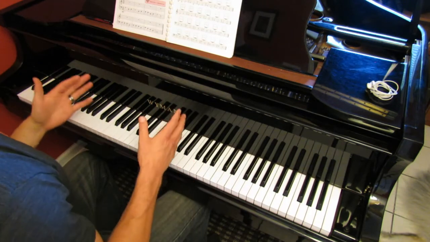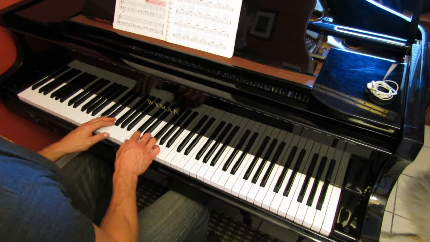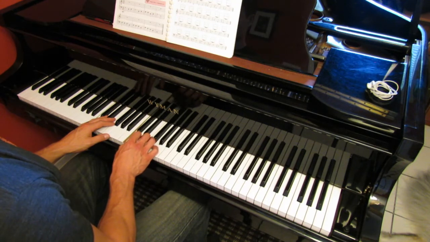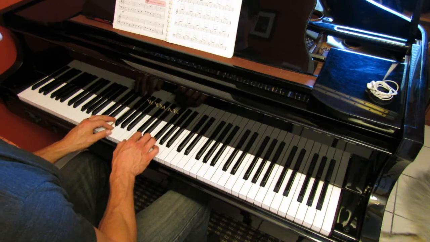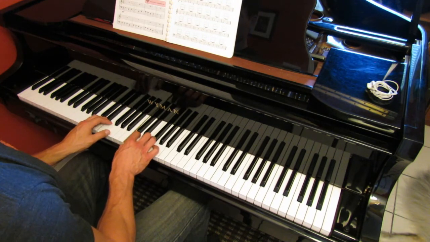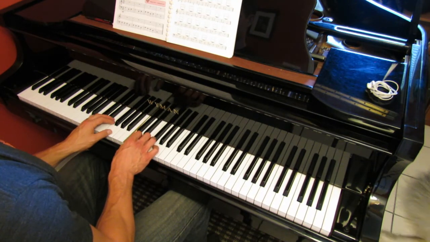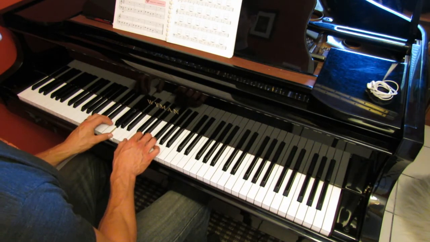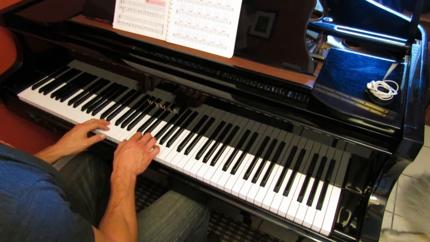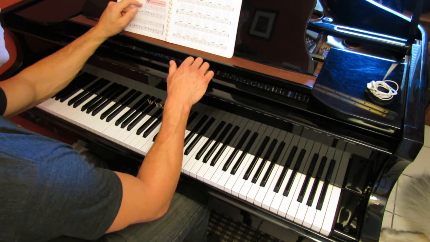Alright, hopefully you paused it. I'm going to play it. This is the song at the top of page 24. Clair de la Lune.